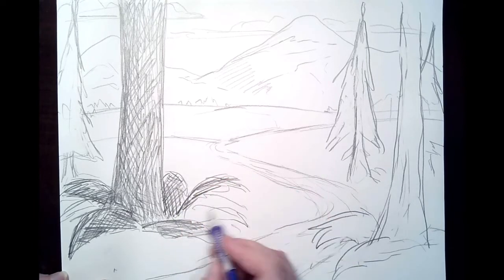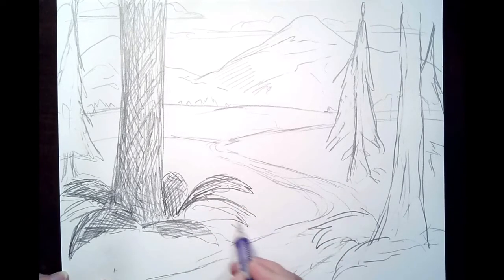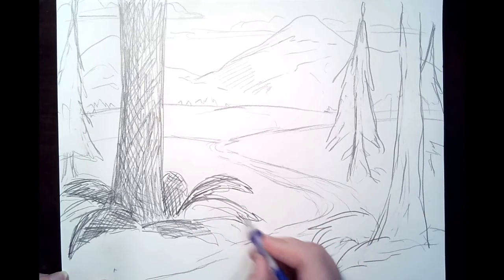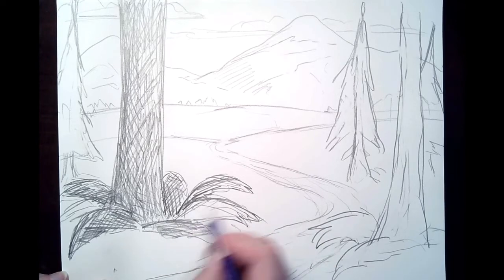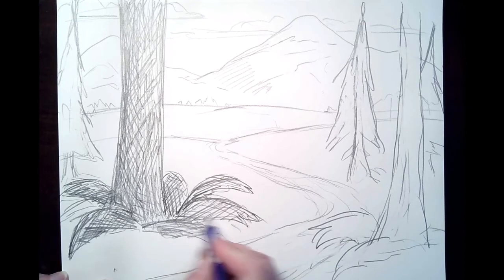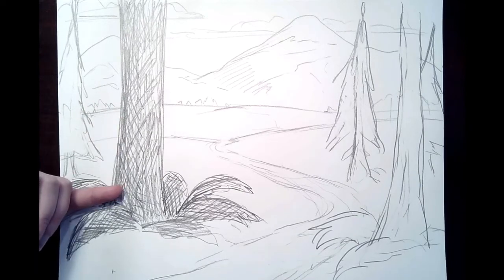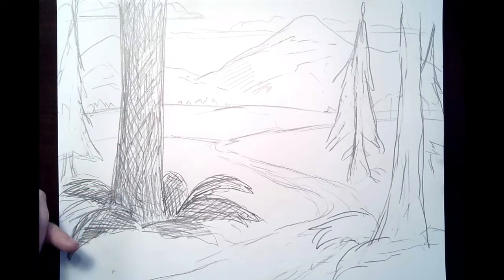And if you notice, I'm not putting a lot of detail into today's sketch. This is more of a study sketch. So if I was going to take this drawing, this would be a first step to creating a painting. If I was going to make a painting, I would do something like this before I begin my painting, because I want to know the values that I want to see in my painting.